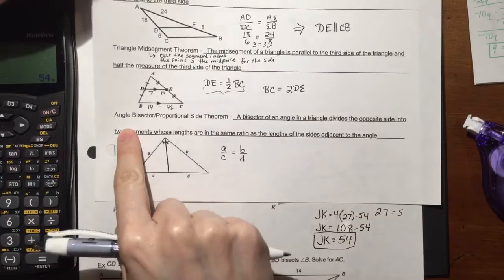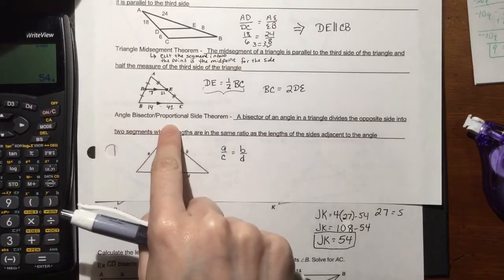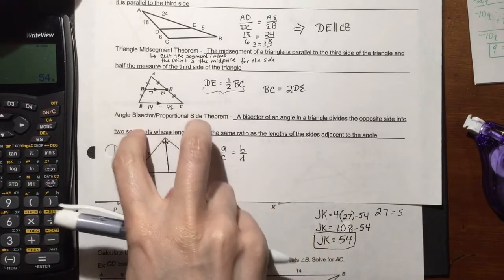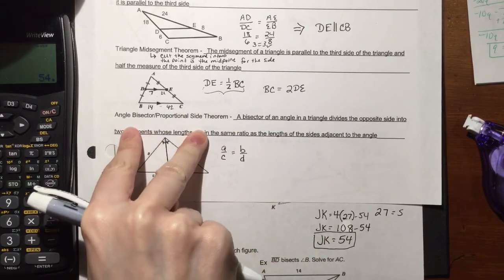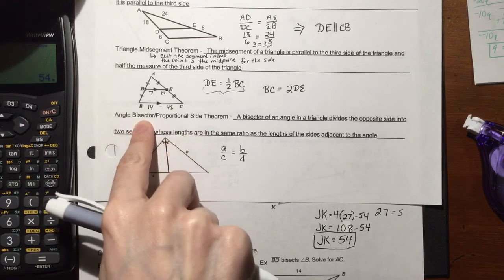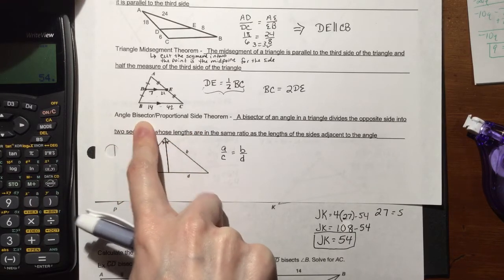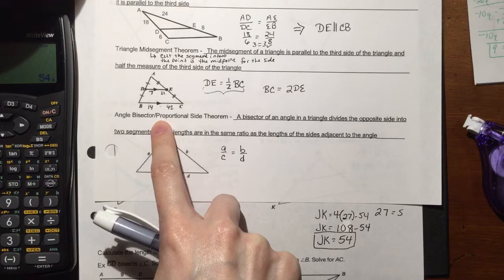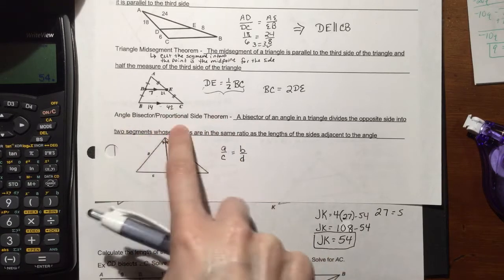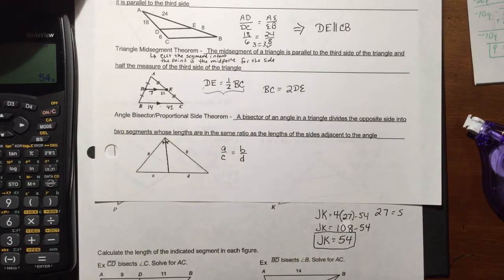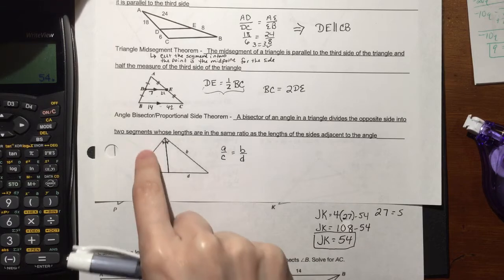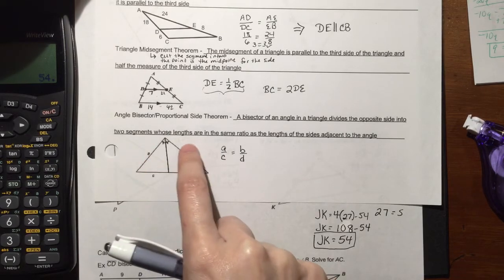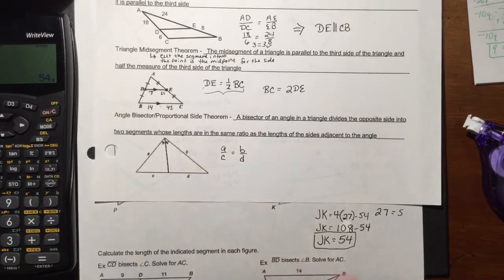And then the last one we have to look at is the angle bisector proportional side theorem. And they did have to go with both names because there is a separate angle bisector theorem that does something different than what this proportional side theorem will do. So what that tells us is that the left side over the left is going to be equal to the right side over the right.